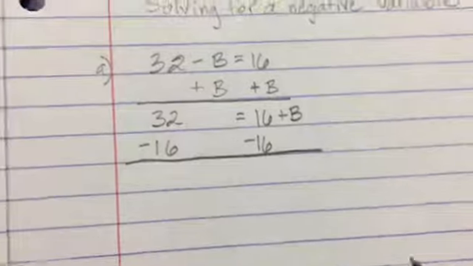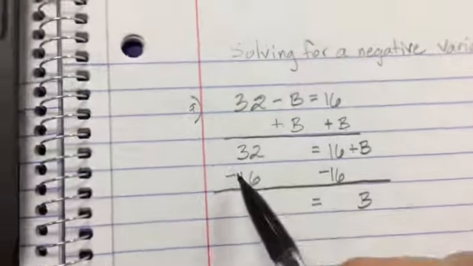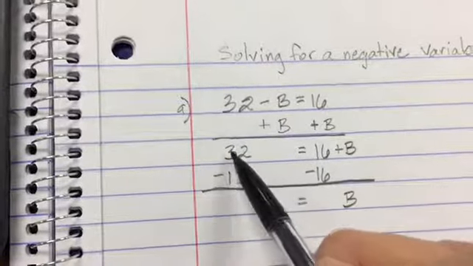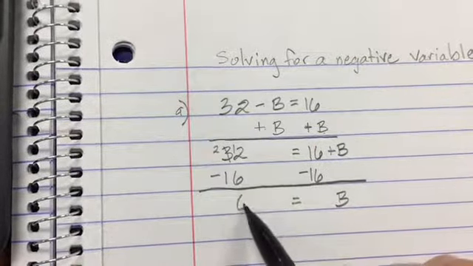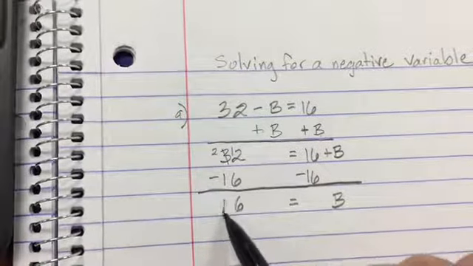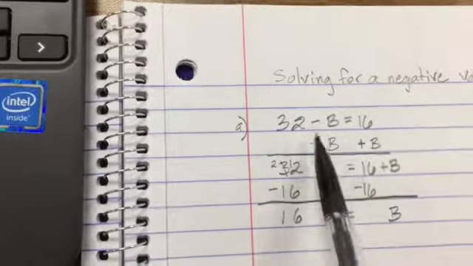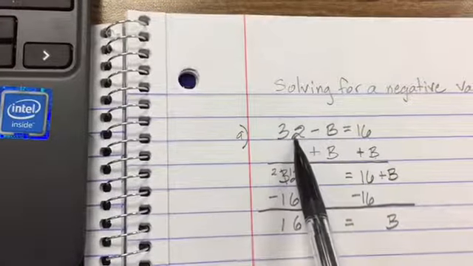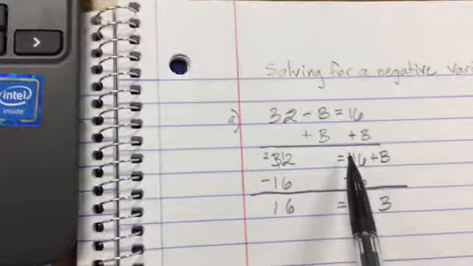Bring down the letter, that's B, the equal sign, and then I subtract. 2 minus 6 cannot be done, so I need to borrow. 12 minus 6 is 6. And 2 minus 1 equals 1, so 16 equals B. And I can double check that. That means that 32 minus 16 equals 16, and that is actually true.